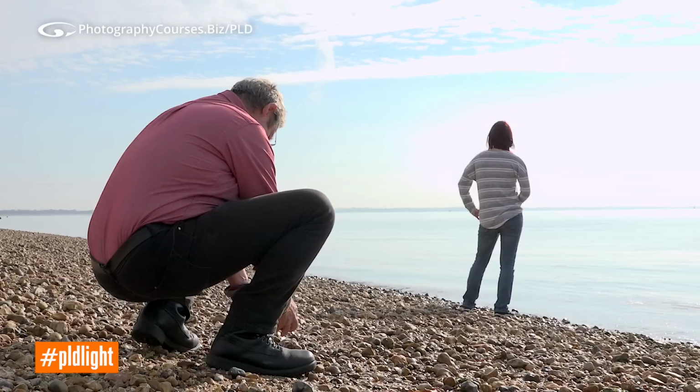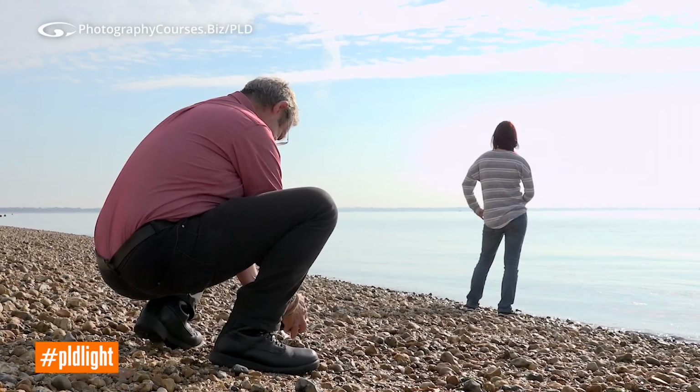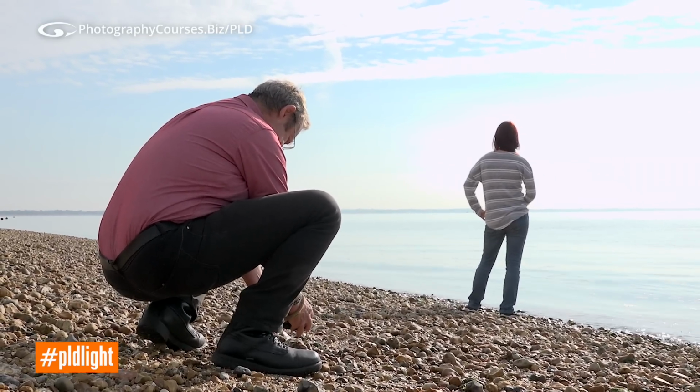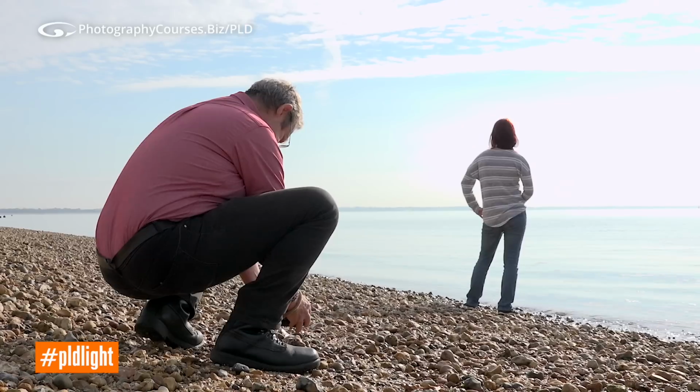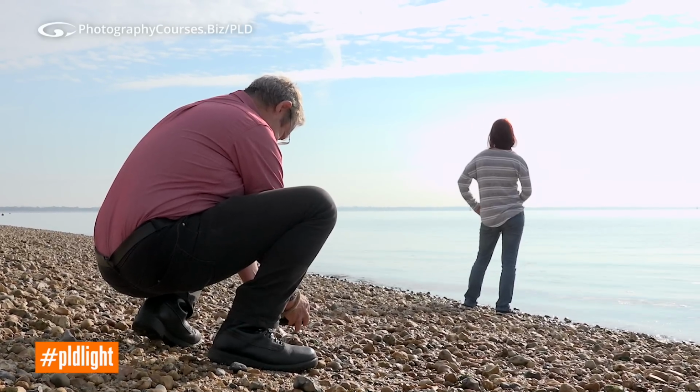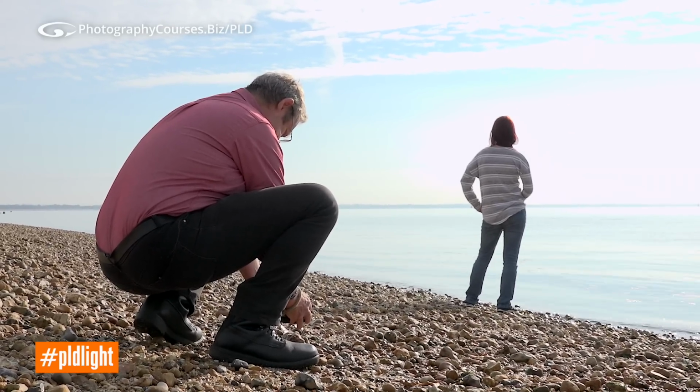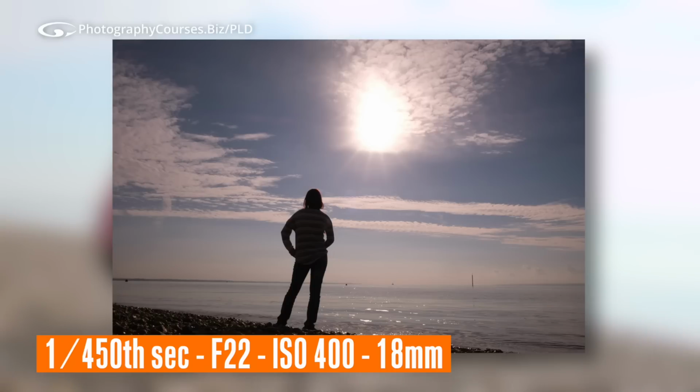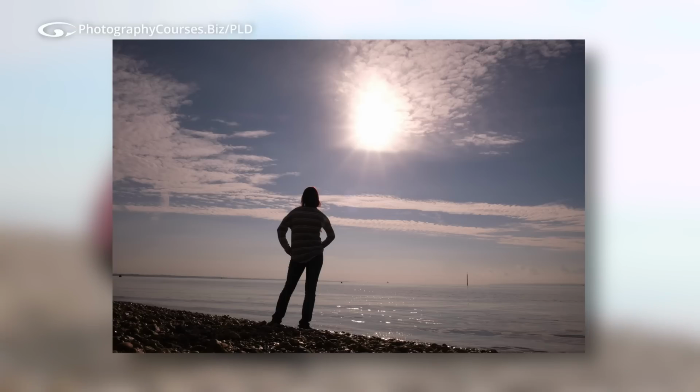F22 is giving me 500th of a second because I want that silhouette. I don't want detail, and you've seen how I was thinking of framing this. I'm putting both Steph and the sun pretty close to the middle, Steph down fairly low. Kind of like that, that's nice. You see this little gap between Steph's arms and her body, which is letting the light through, which is nice.